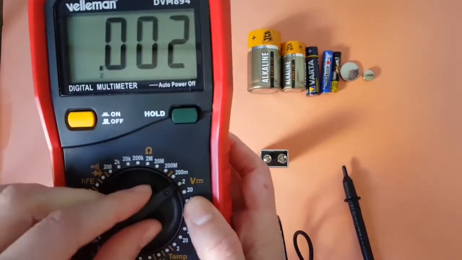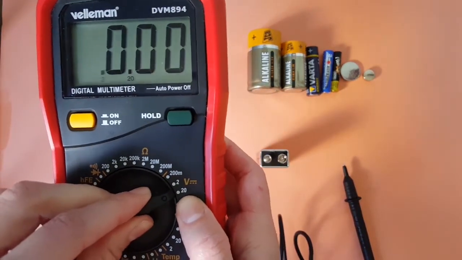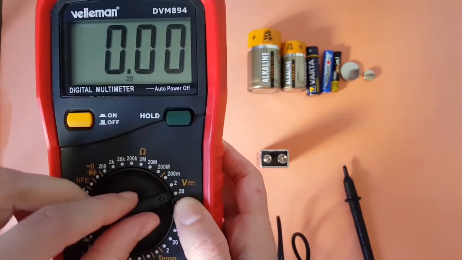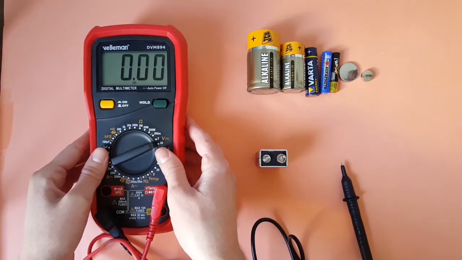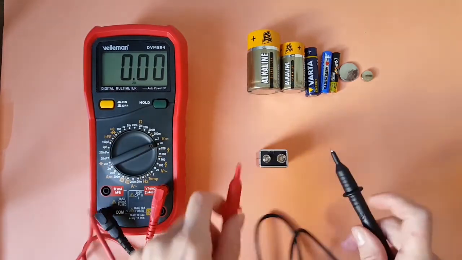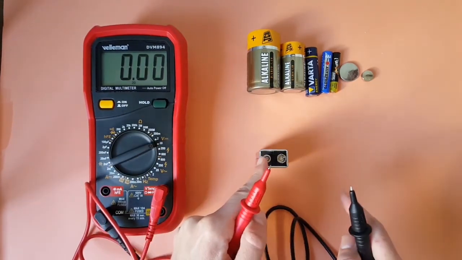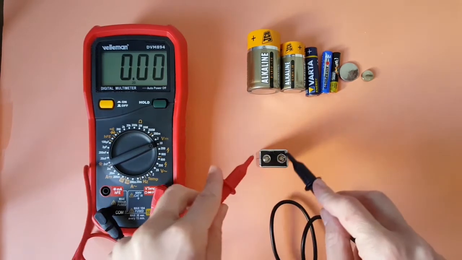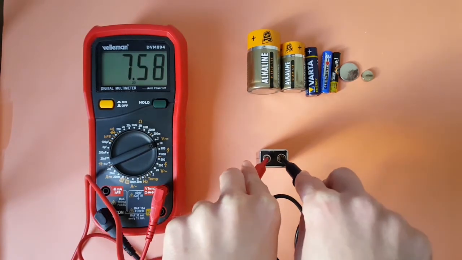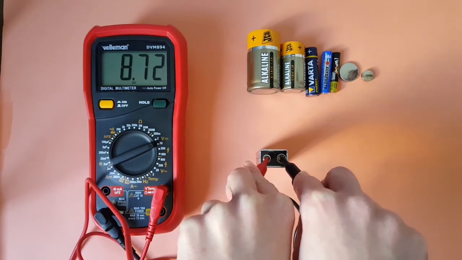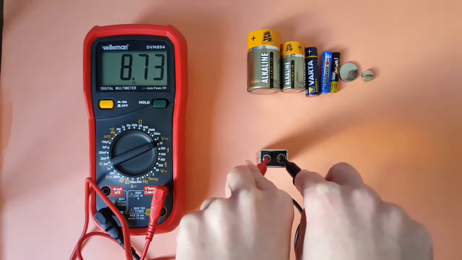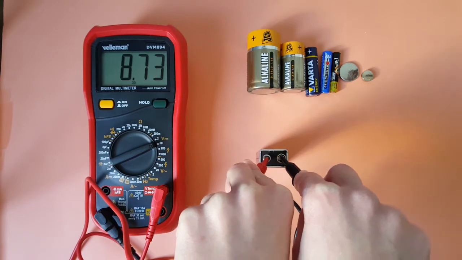So here 2 is definitely not enough if we're expecting to see 9 volts. So let's set it to 20. Now we can measure any voltage which is less or equal to 20. So place your probes again. And this battery, throughout its time of usage, has lost about 0.27 volts.